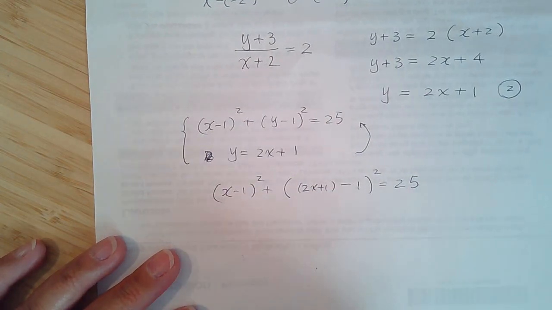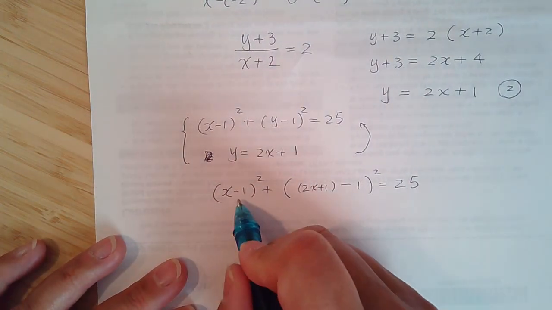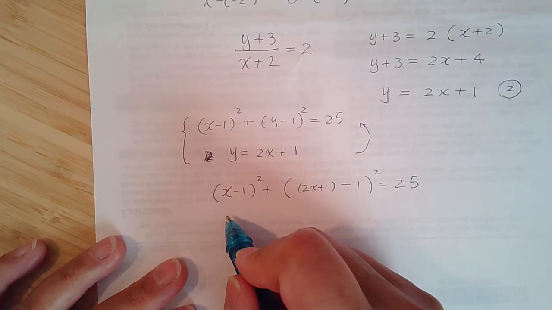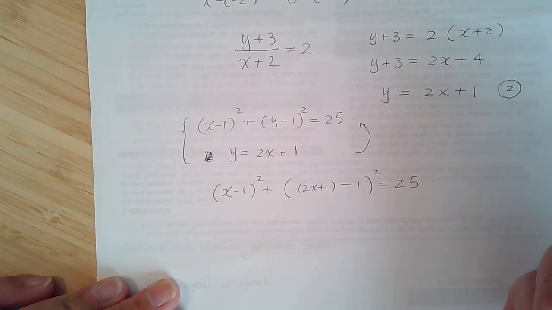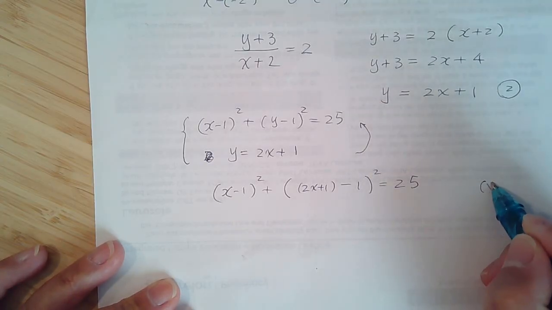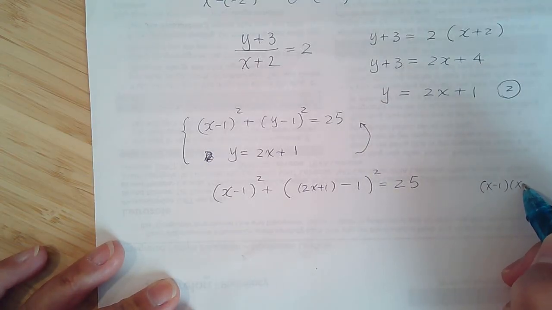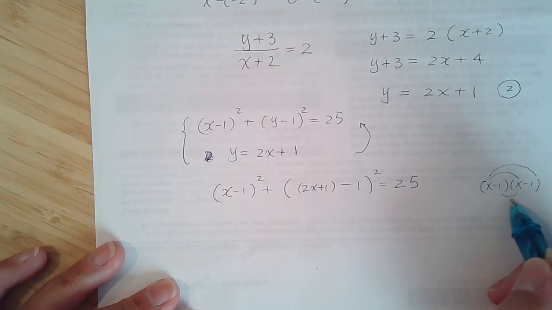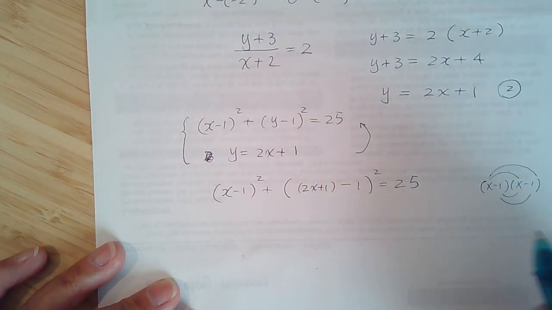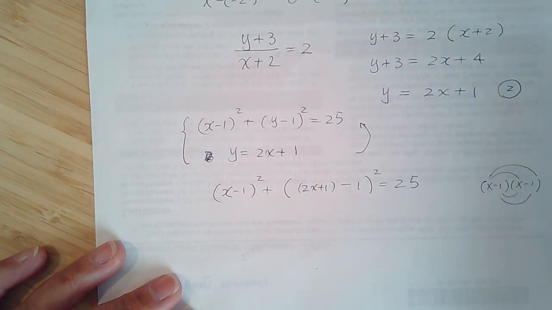Okay, I'm going to go ahead and simplify (x minus 1) squared. Either you use the FOIL method, which is x minus 1 times x minus 1. You do first by first, outer, inner, and last, and at the end you combine like terms.